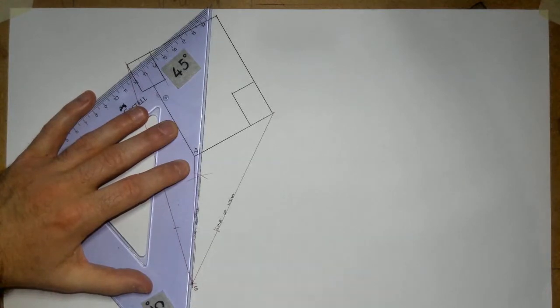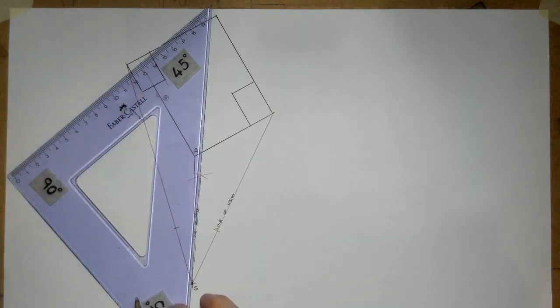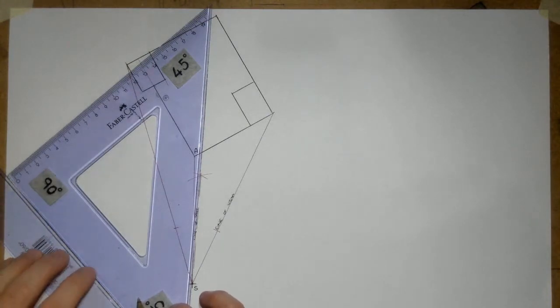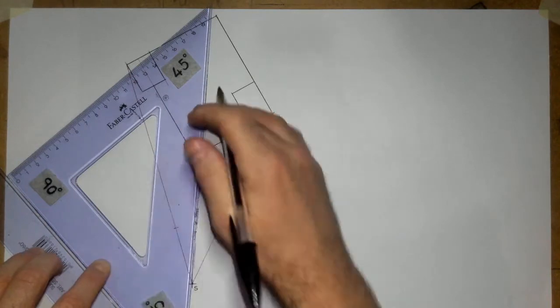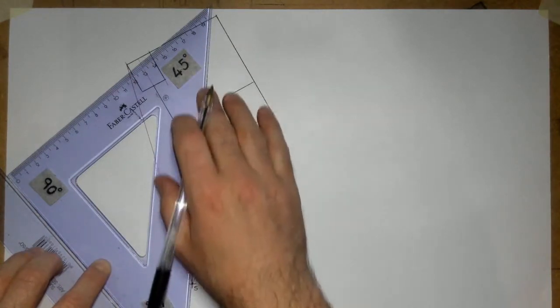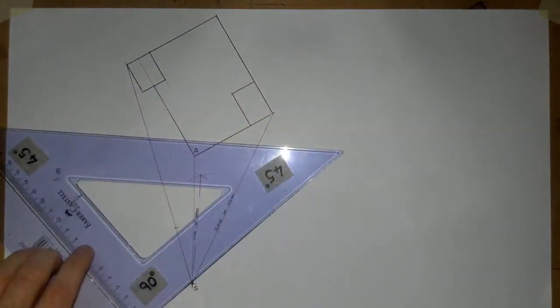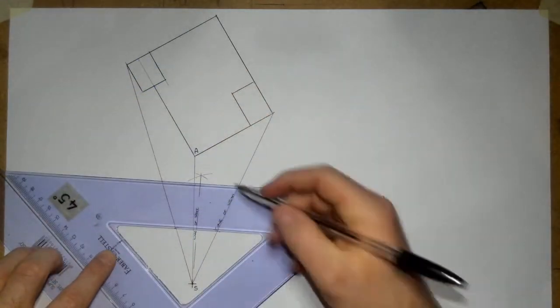So setting up my spectator on my line of sight, I'm going to bring my 30-60 set square underneath my 45 set square. Then what I'm going to do is twist. I always like to use the long edge of the 45 set square. I'm going to twist this and rotate it. And what that has done is it has created a perpendicular angle to my line of sight.